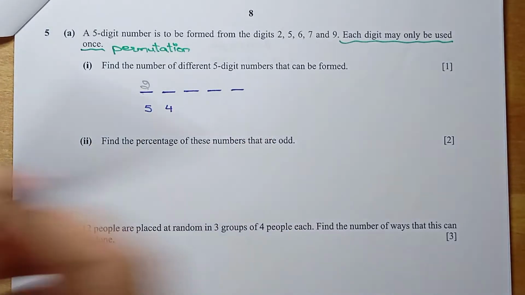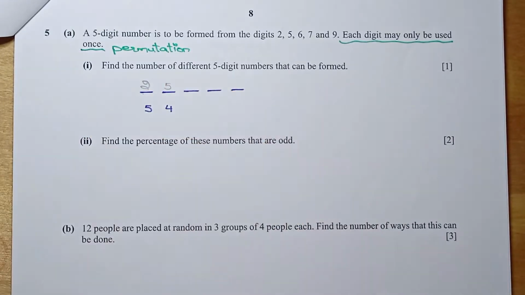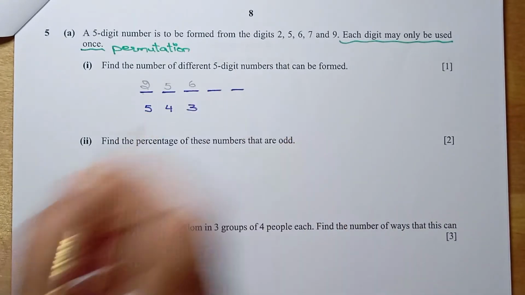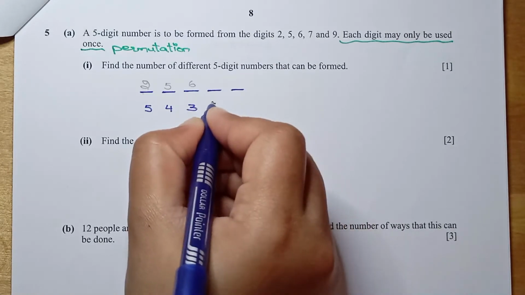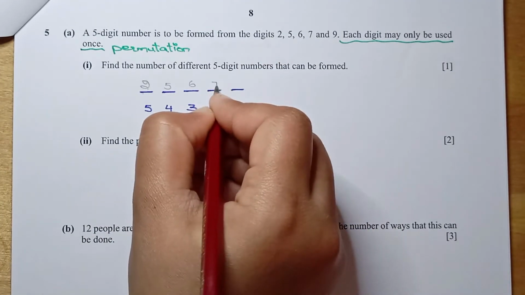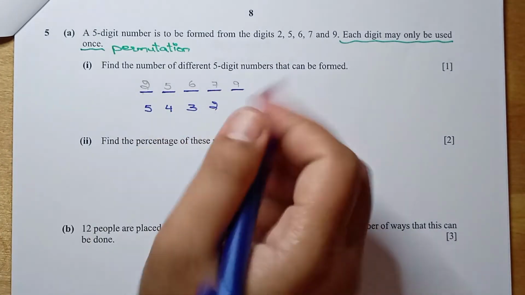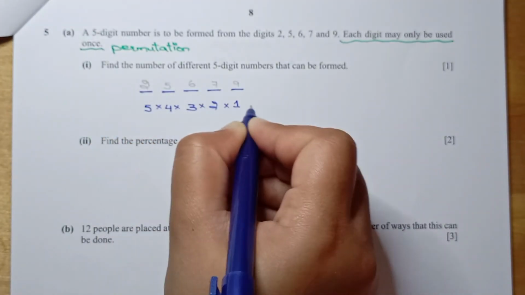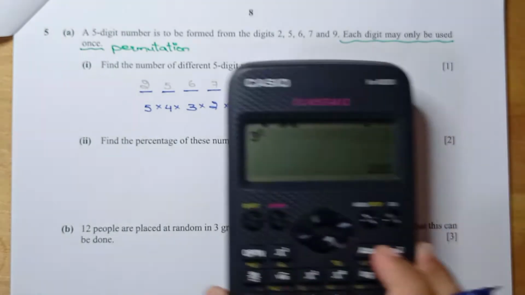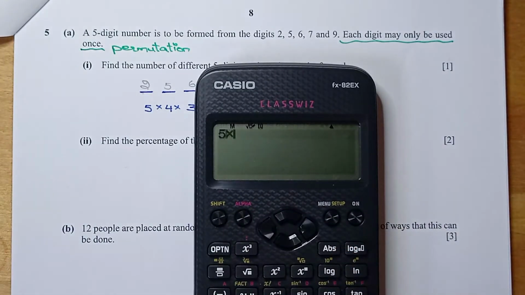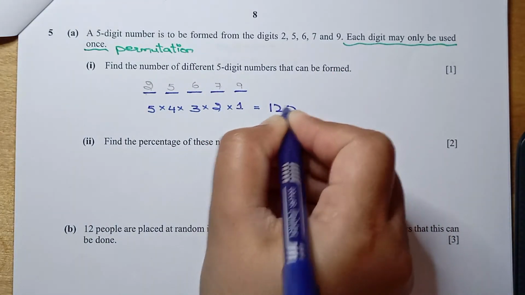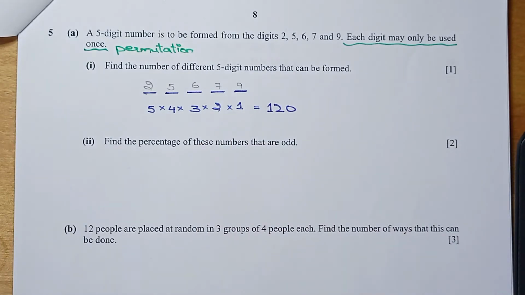If I use 5, now we are left with 3 more. If I use 6, we are left with 7 and 9, 2 digits. And if I use 7, we are just left with 9. So the option for the last digit is just 1. We can multiply all of them and we will get how many we can make. So we have 5 times 4 times 3 times 2 times 1, that is 120. So we can make 120 different 5-digit numbers.